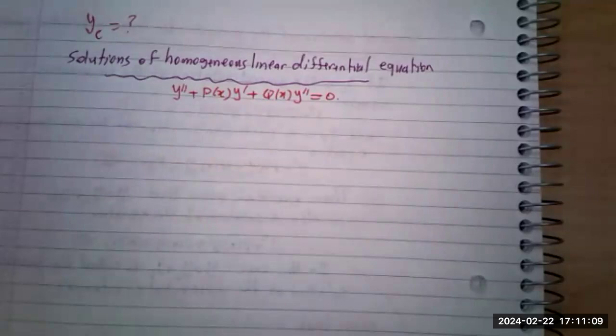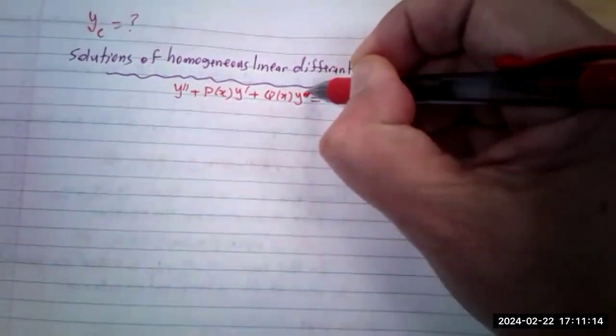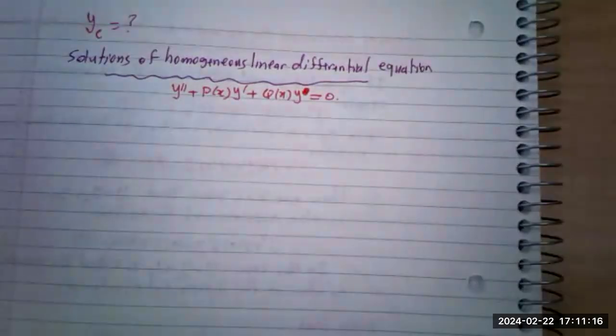Wait, why does the q(x) have a y double prime? Answer, that must be why. Why, thank you. That's a typo: it should be y.